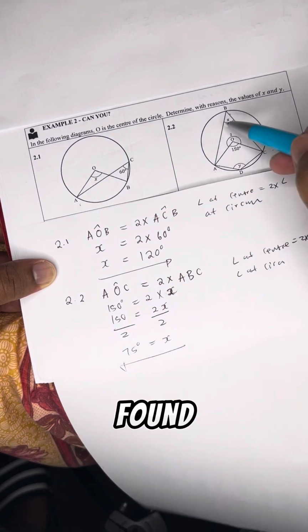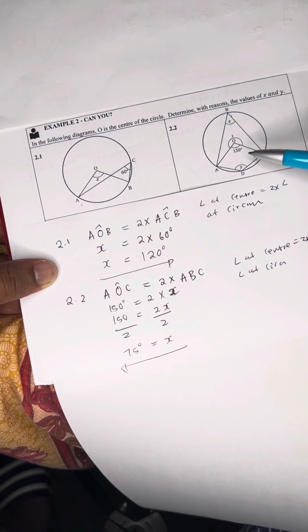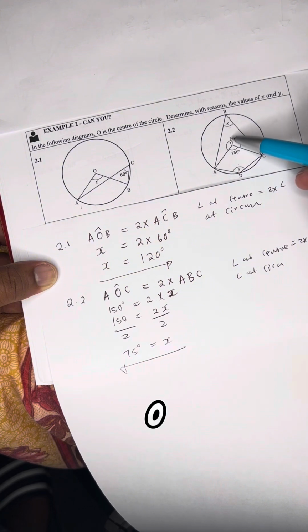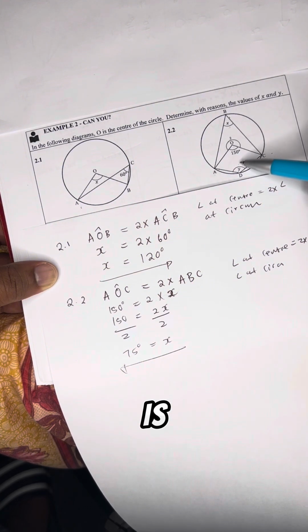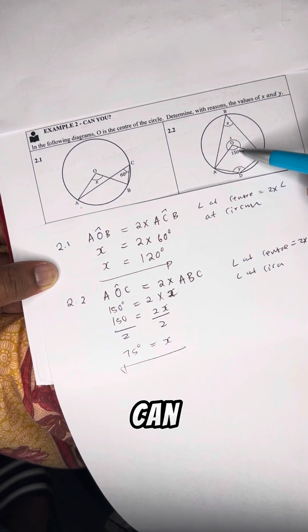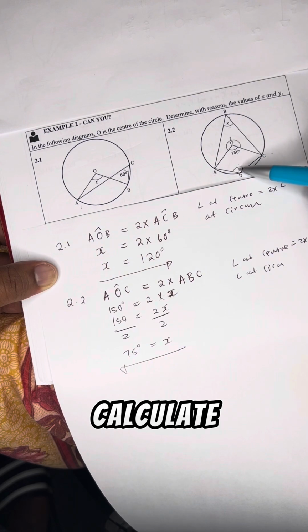So we only found x. We need to find y now. In order for us to find y, we can see that this reflex angle O2 here is the one which is twice angle y. So we can first calculate angle O2, and then we can calculate angle y.